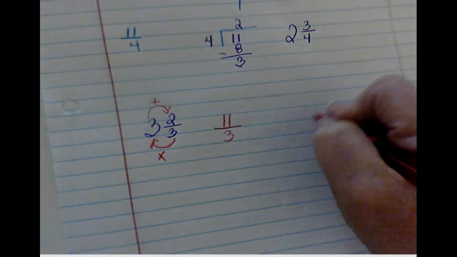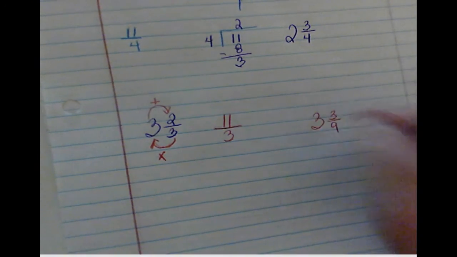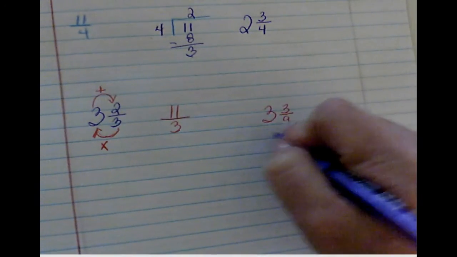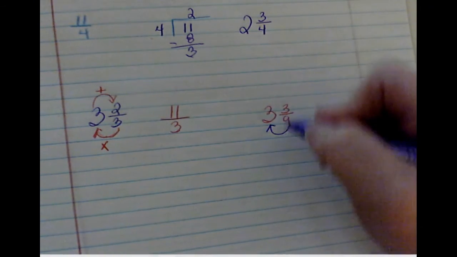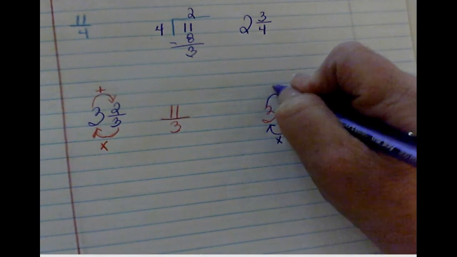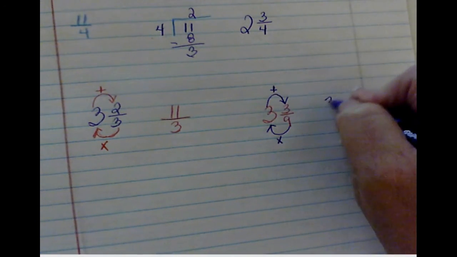If you had 3 3/9, 9 times 3 is 27, plus the 3 is 30.